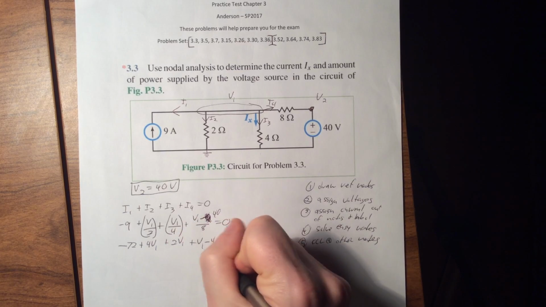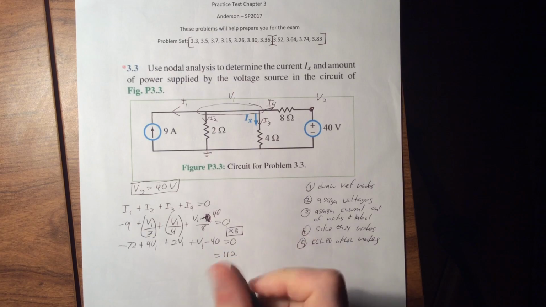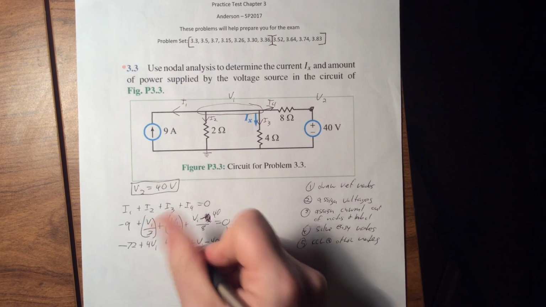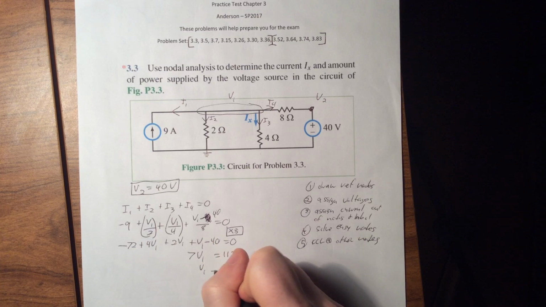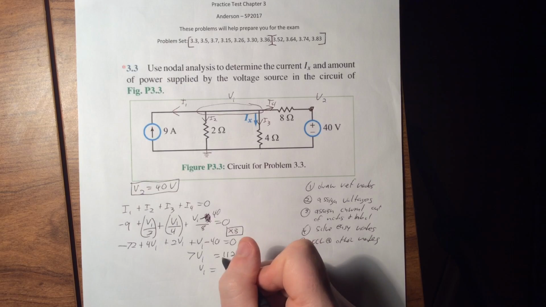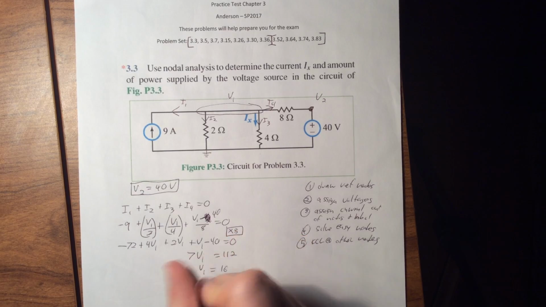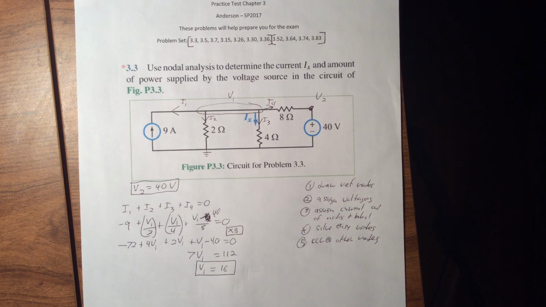Collect like terms. So we got 72 and 40, that's going to be 112. And then 4, 6, 7. 7V1 equals 112. V1 equals 112 divided by 7, which is 16. Yeah, that looks about right. Cool. So we have the first bit of this one.